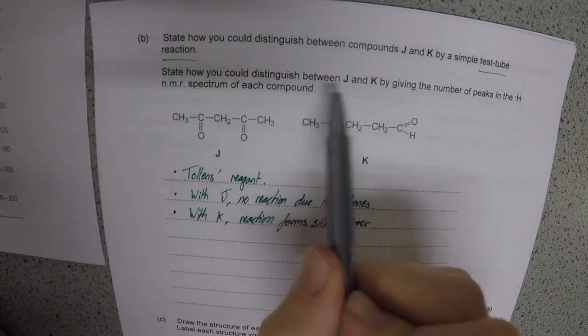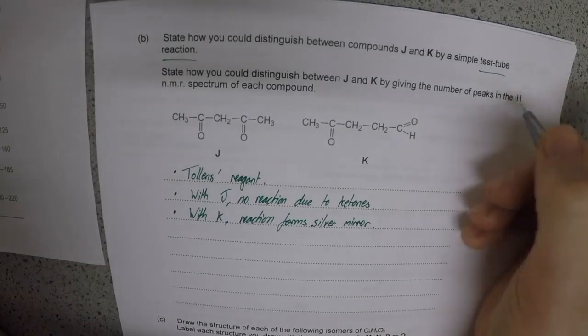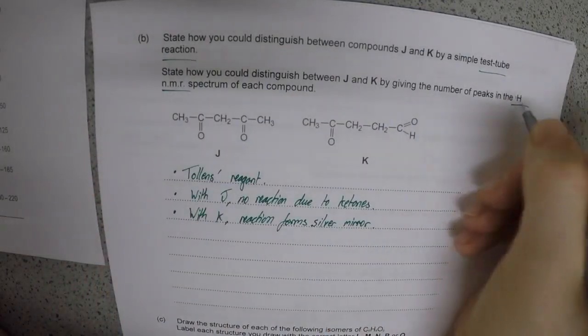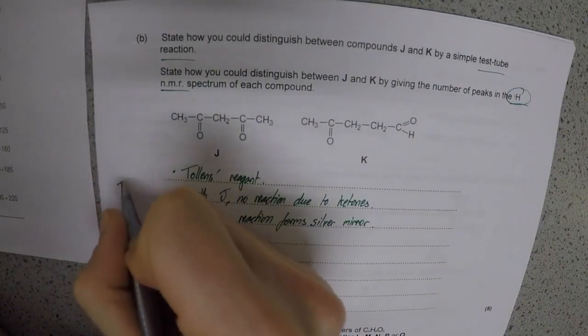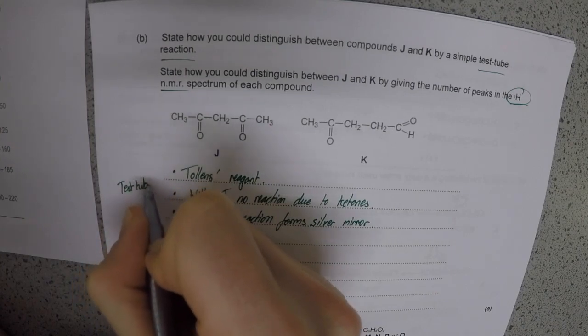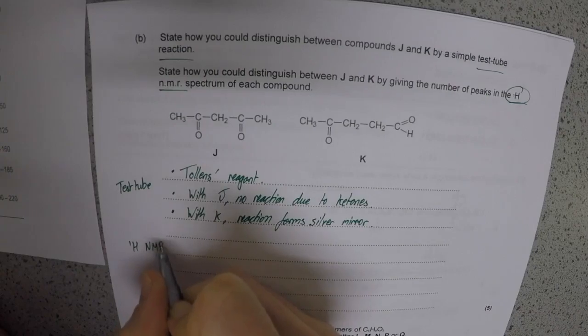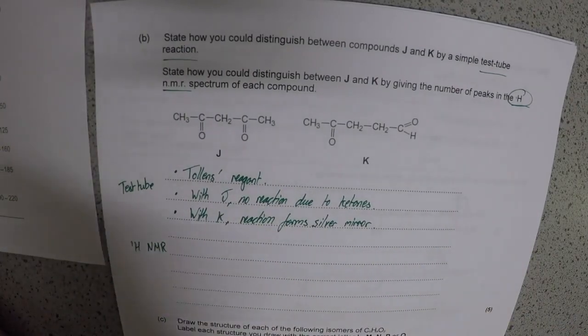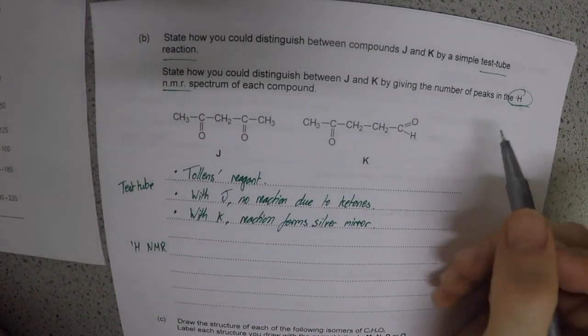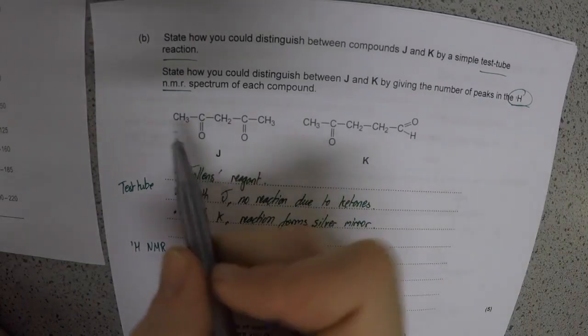State how you could distinguish J and K by giving the number of peaks in a proton NMR. So this was the test tube, and now we're doing the 1H NMR. What's going to be the difference? So now I'm looking at hydrogens. Let's have a little quick scan.